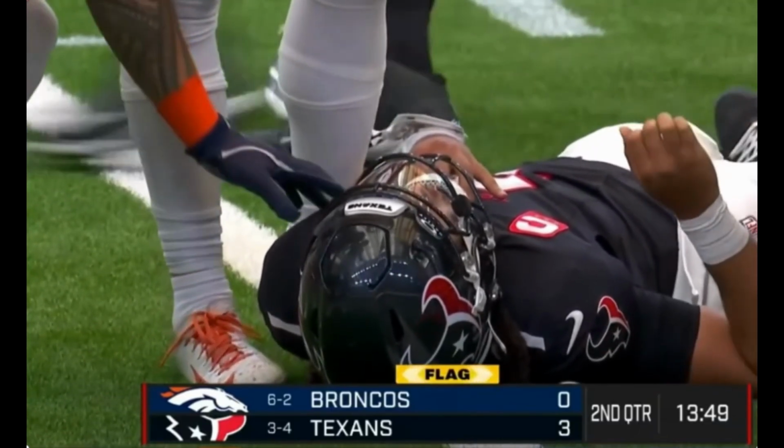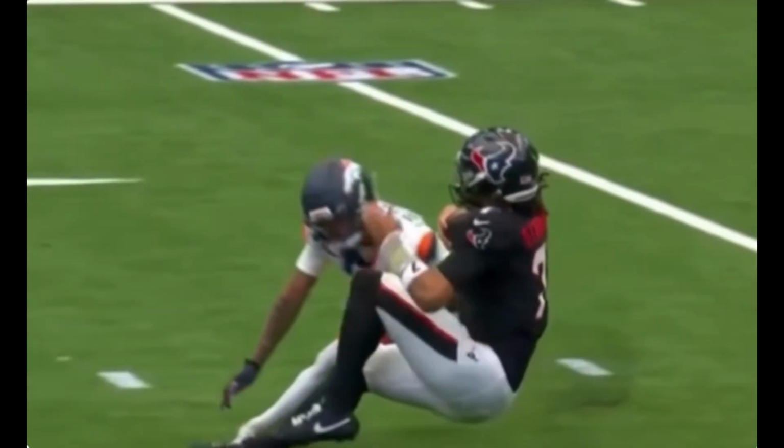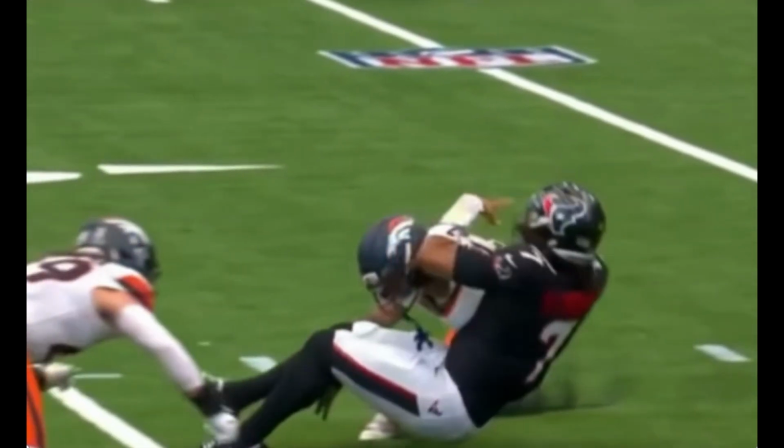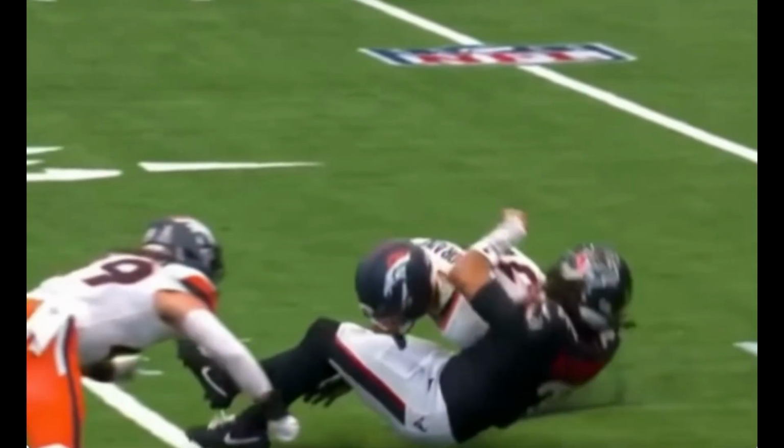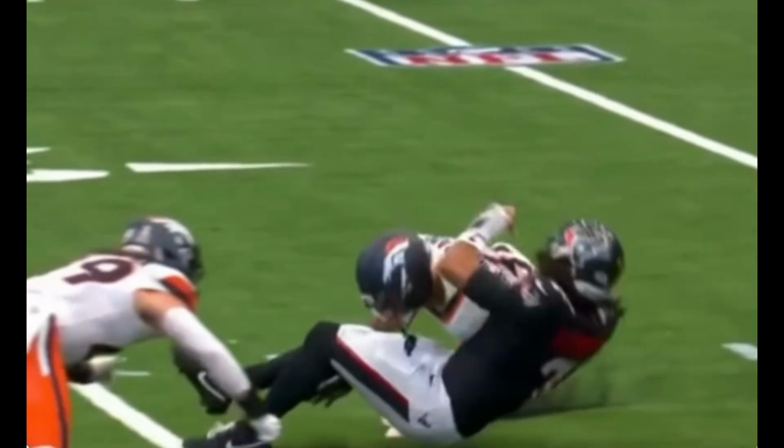A different angle of the same play has him going feet first on the slide. The defender coming in, he makes contact with Stroud's chest here. It's not actually a helmet-to-helmet contact, but the force of the defender's left shoulder going into Stroud's chest is enough to forcefully accelerate his head and his neck down towards the turf.